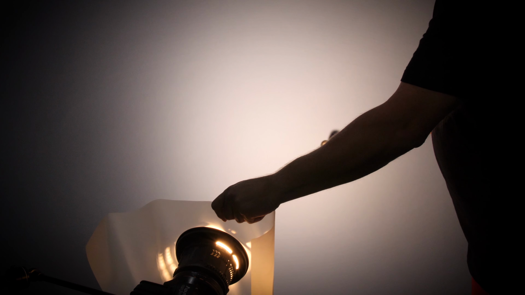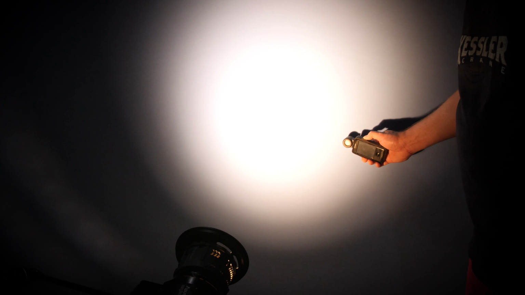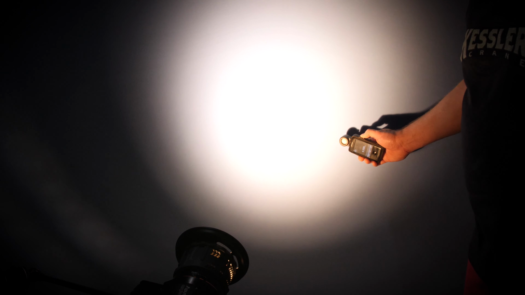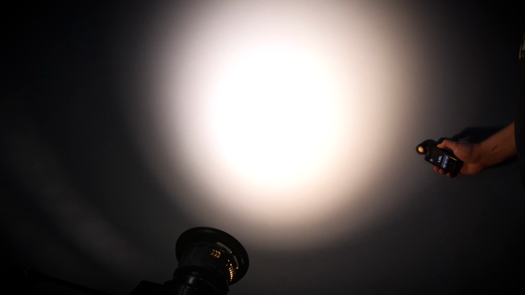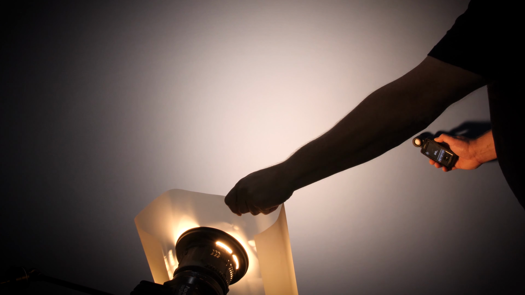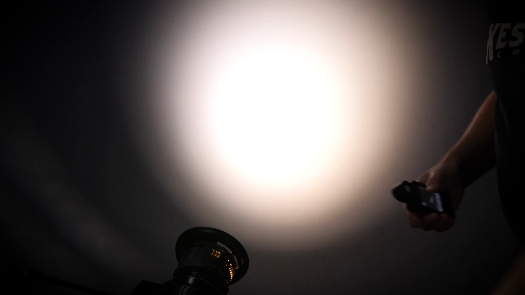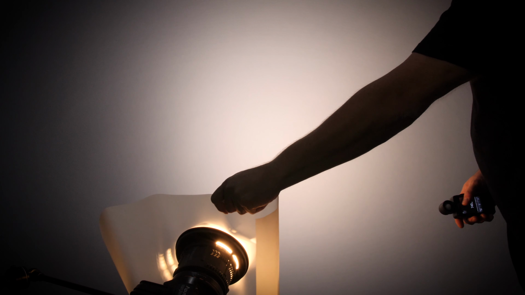However, let's take a reading right here. That's 2,200, and it's 4,500. Now let's take a reading from over here, where that reads 300, but now it reads 840. There's a lot of light that is diffused just by this.